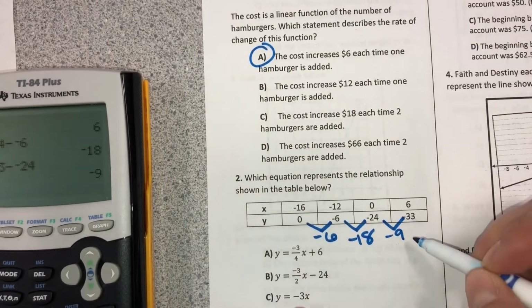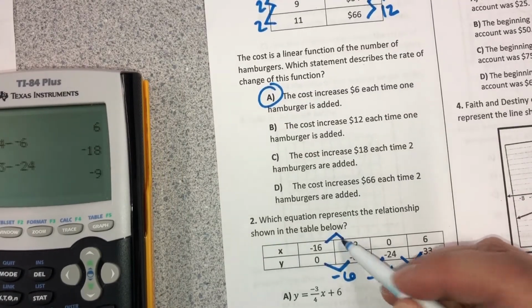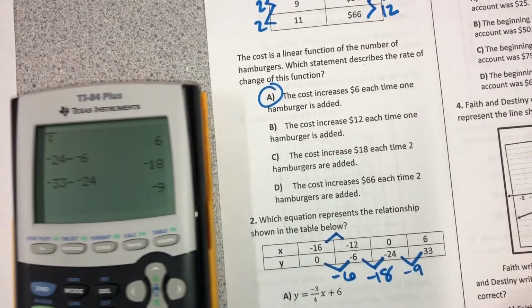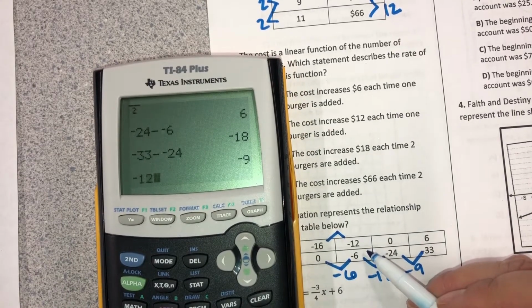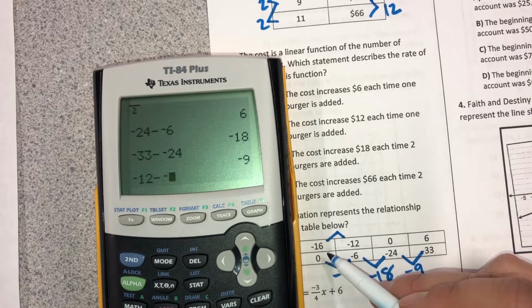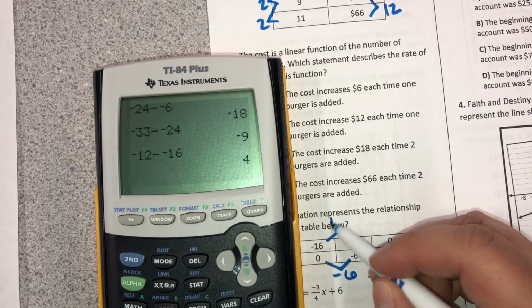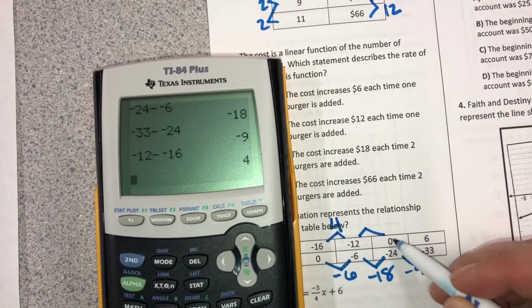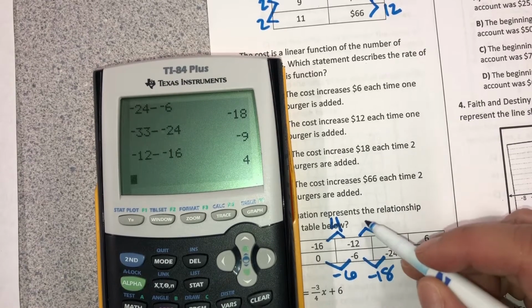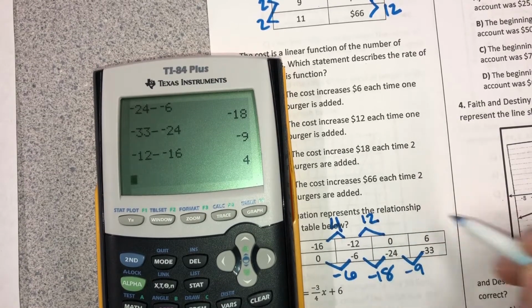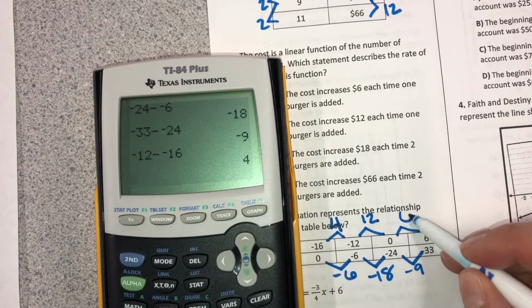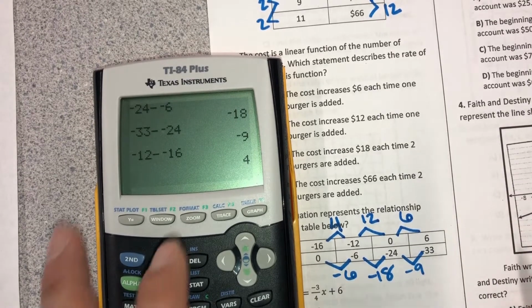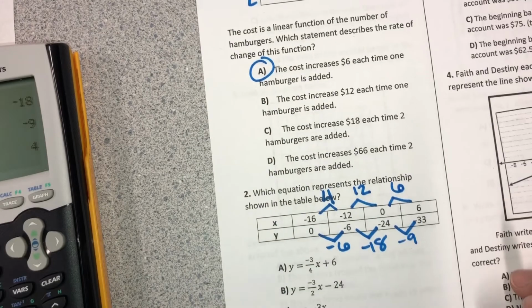That's okay if they're different numbers. When you do the change in X, you'll notice that those are going to vary too. If you want to use your calculator, negative 12 minus negative 16 gives you a change of 4. 0 minus 12 gives you a change of 12. And then 6 minus 0 gives you a change of 6. Okay? So those are your changes each time.